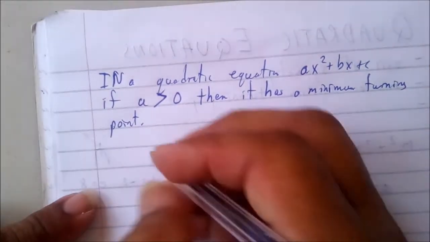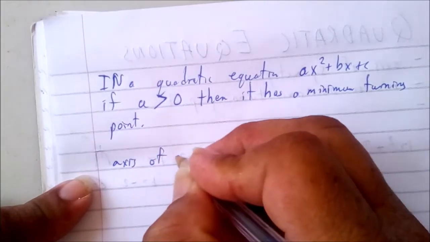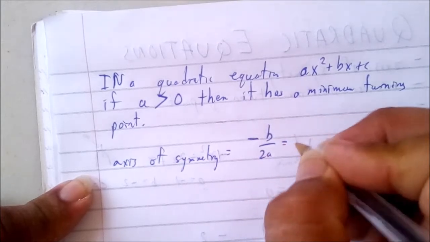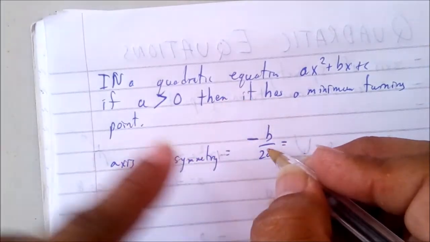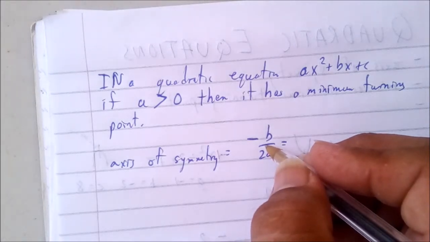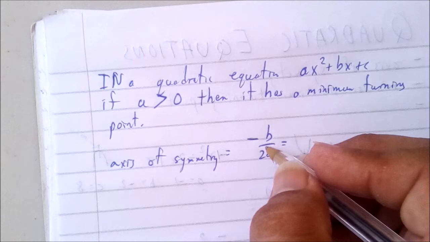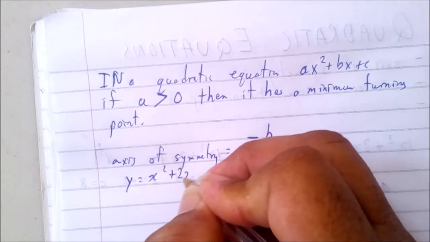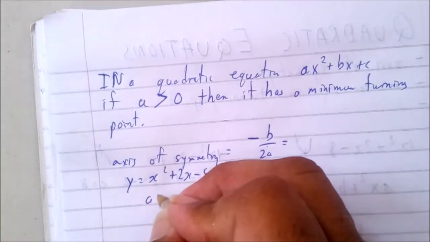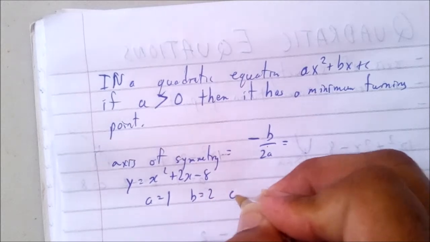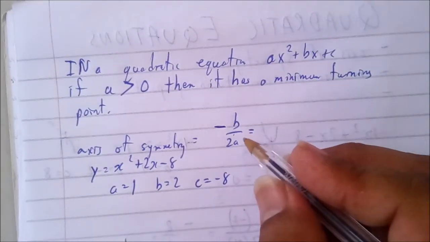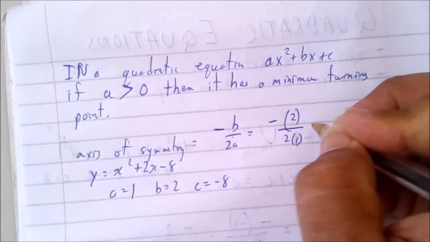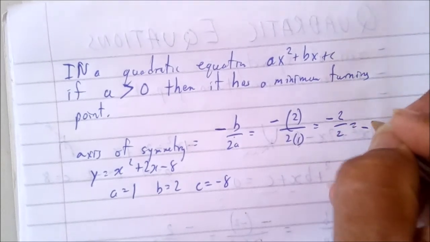Okay, now how does that work? It's the same process again. Axis of symmetry is the same equation. That doesn't change. You put negative b over 2a. Well, let's take an example with numbers so we can work with this. All right, so our example will be as follows. Consider that we have our equation y equals x squared plus 2x minus 8. Here a equals 1, b equals 2, and c equals negative 8. Therefore, when we input into this equation, we end up with negative b, which is 2, over 2 times 1, giving us negative 2 over 2, which is negative 1.